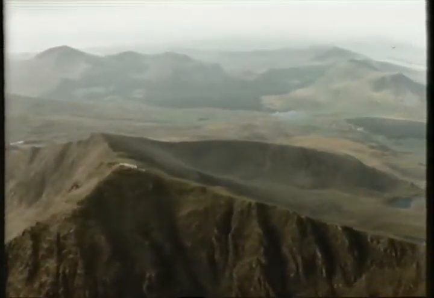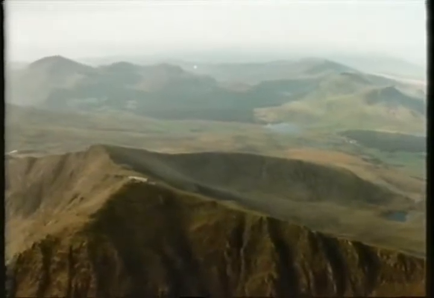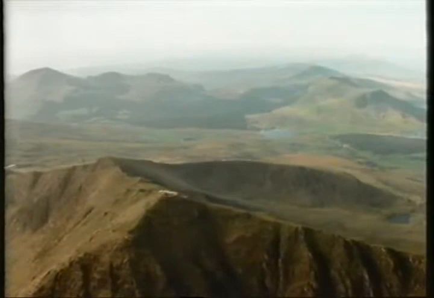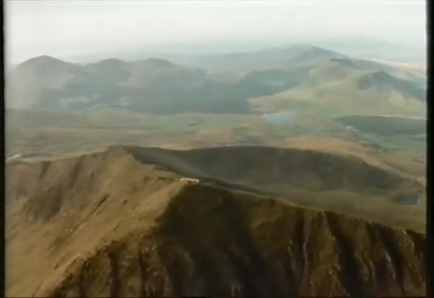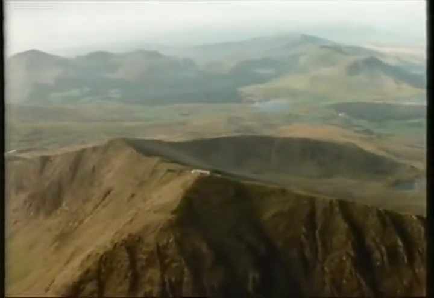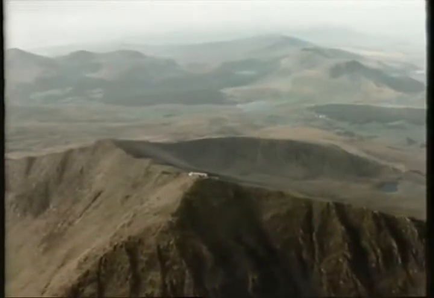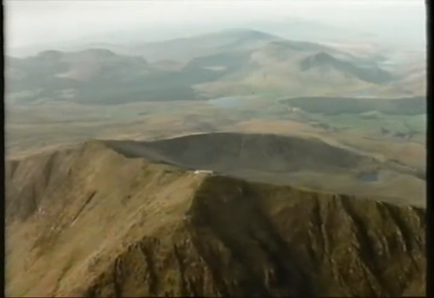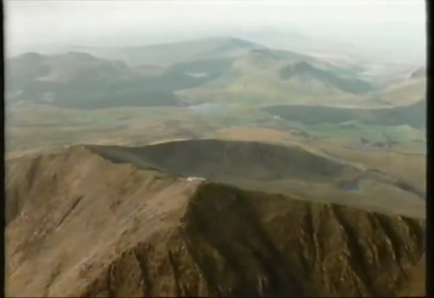Snowdon is the highest mountain in this part of Britain, just over 1,000 meters high. You probably recognize this kind of scenery. It's typical of any mountainous area that's been glaciated. These great amphitheaters, the sharp ridges, the U-shaped valleys, they were all carved out by glaciers during the Ice Age.